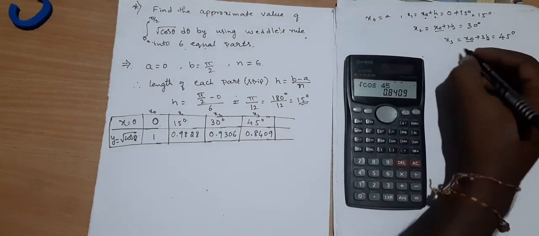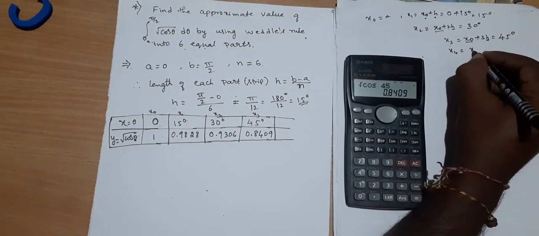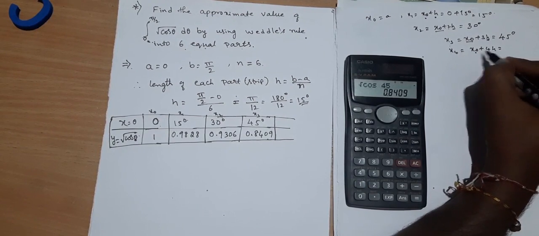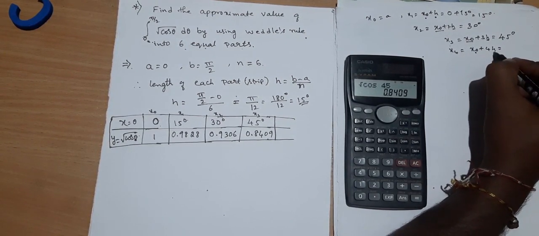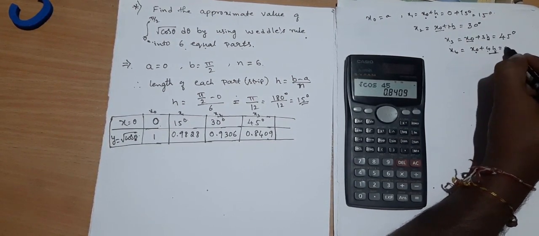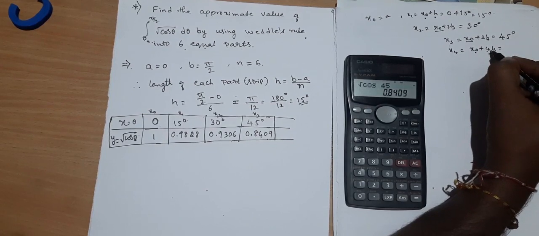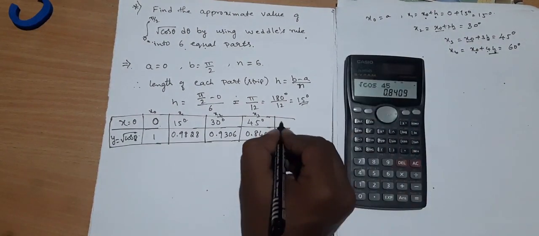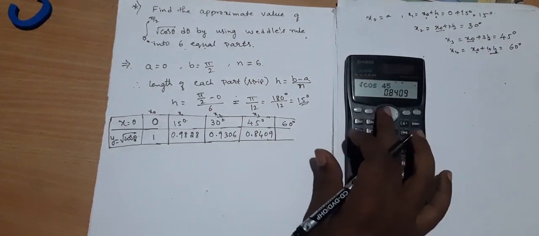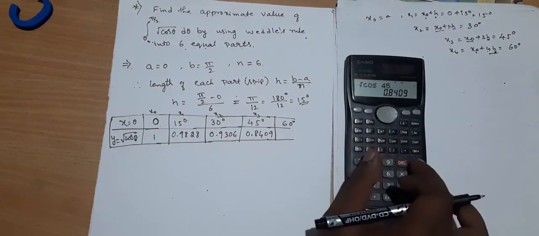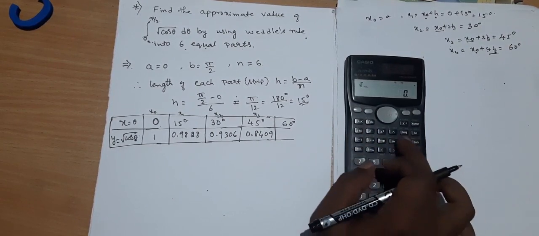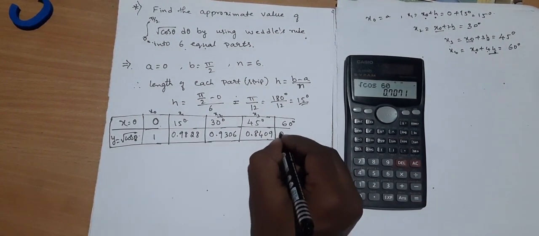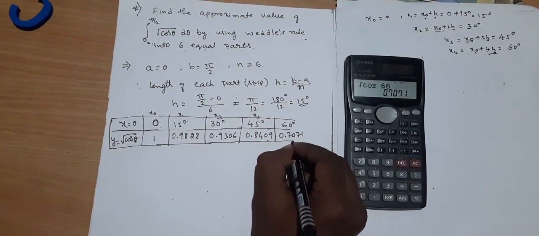And here, x4 equals x naught plus 4 times h. X naught value is 0, h value is 15 degrees. 15 into 4, you will get 60 degrees. So root cos of 60 degrees, how much do you get? It is 0.7071.